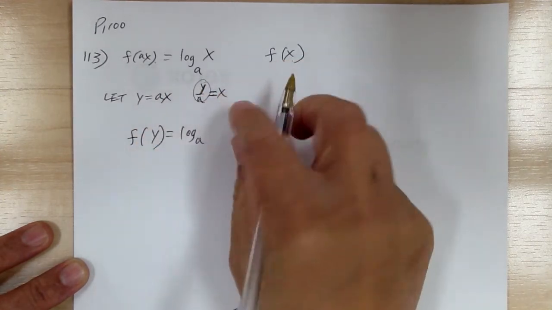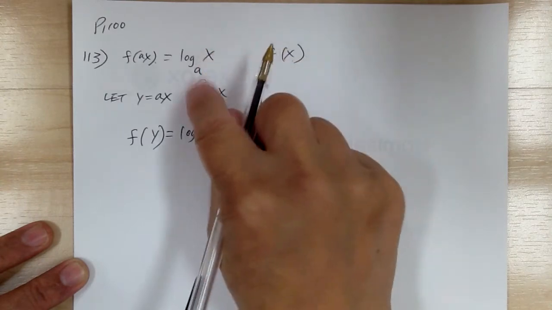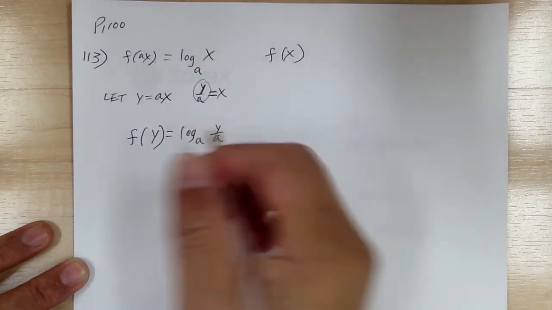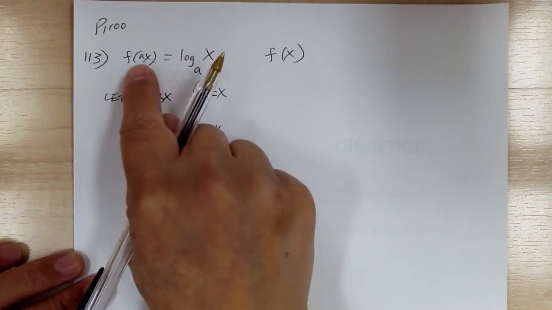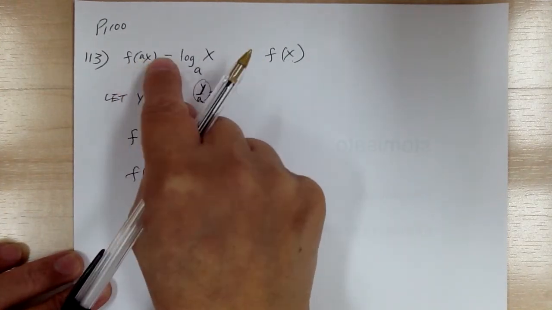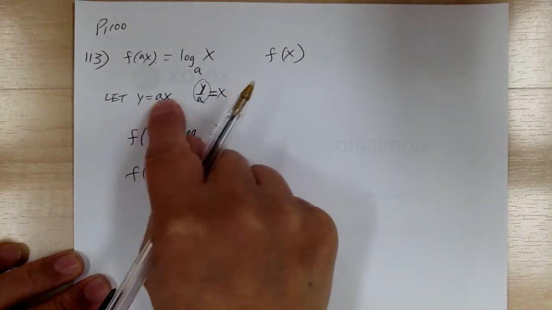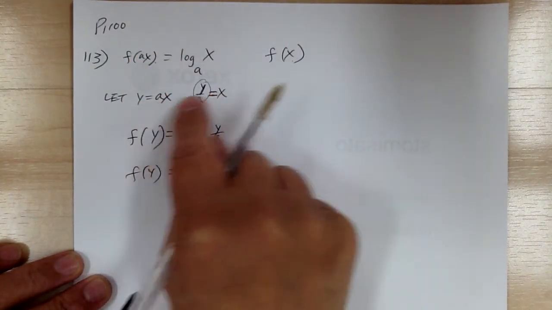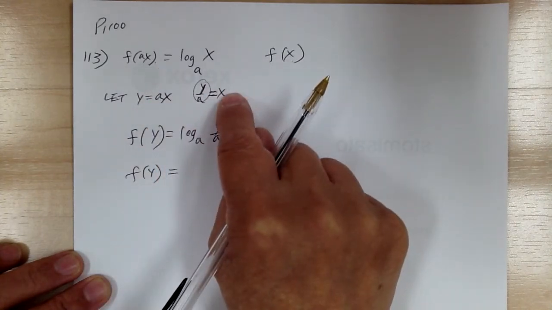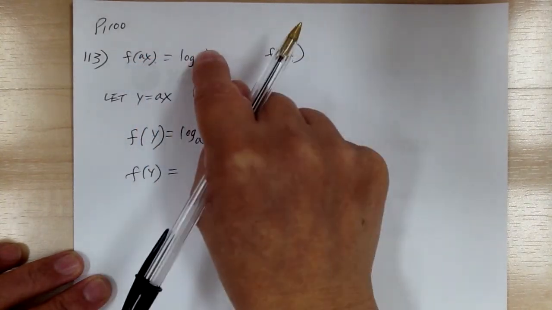a of, so substitute the x equal to that, so it'd be y over a. So f of y, what happens is you have two variables over here. You want to find a way to make it into one variable. So that's what we're doing. Make whatever this into one variable, and then from there you solve for that individual variable and you substitute back into here.